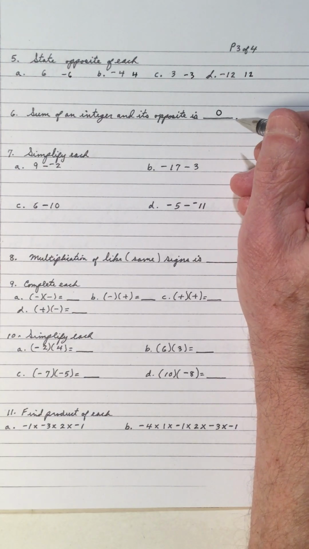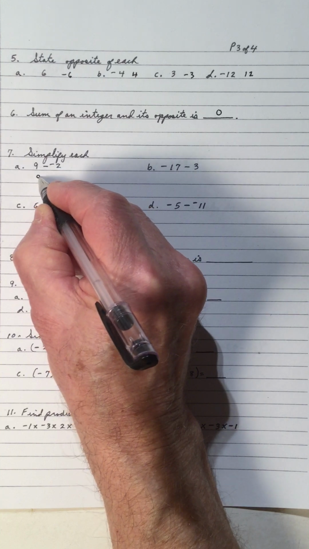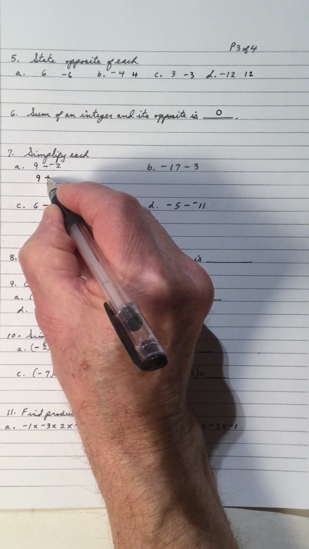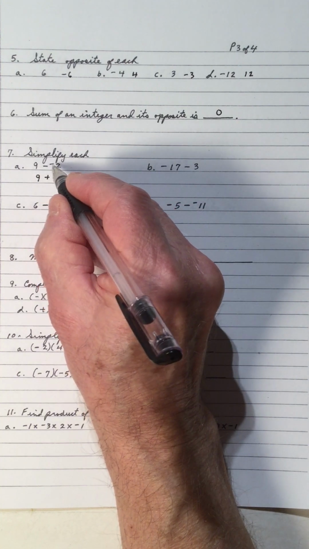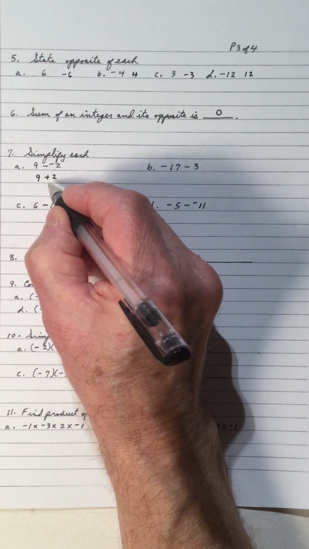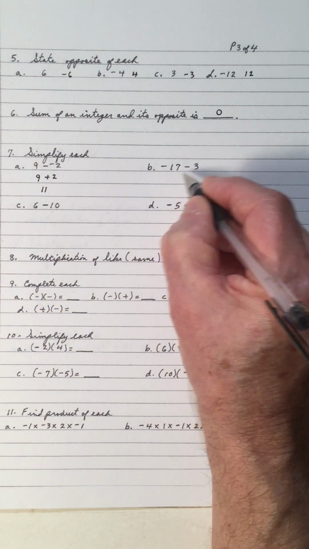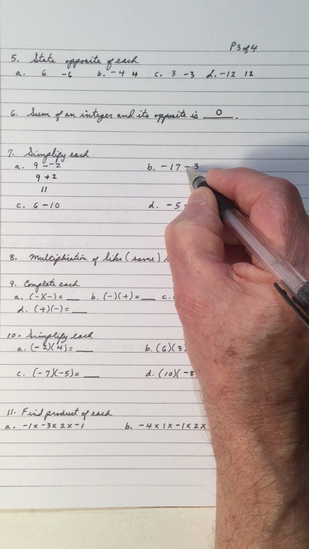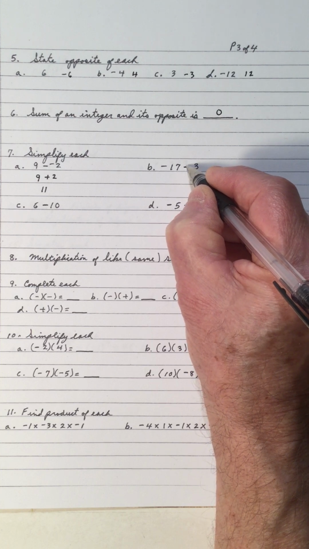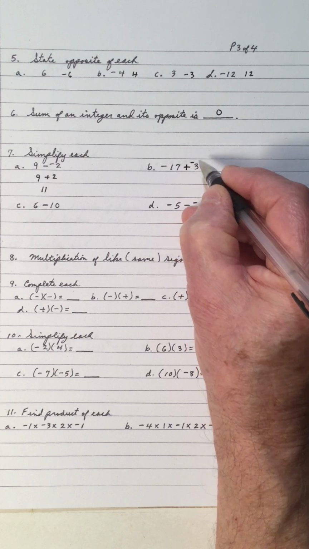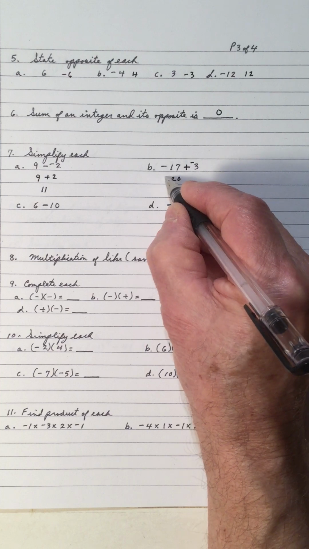Number 7, simplify each. So now we've got a double negative here. So with a double negative, I make it a positive. So to subtract the negative 2 is the same as adding 2. So that's 11. Again, you've got a negative here. So if you want, that's subtracting 3. So that's subtracting is the same as adding on negative 3. So that's add up, that's a 20, and it's a negative.